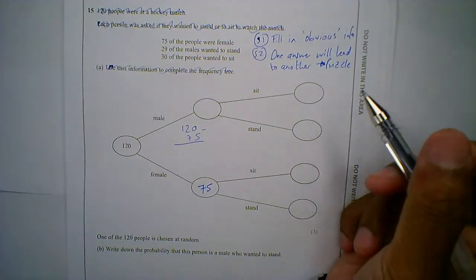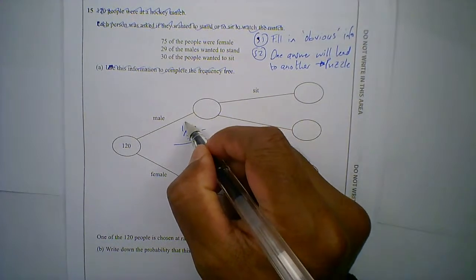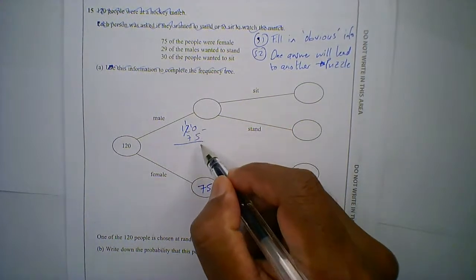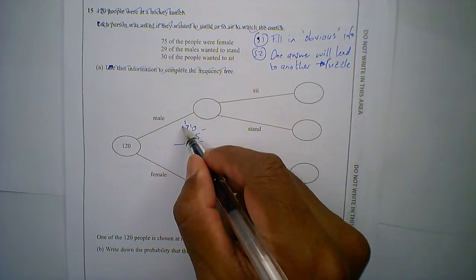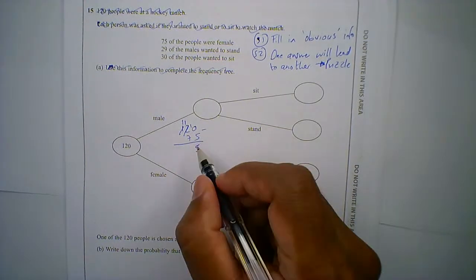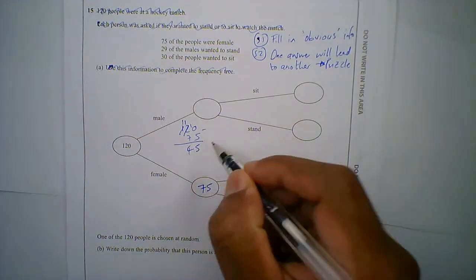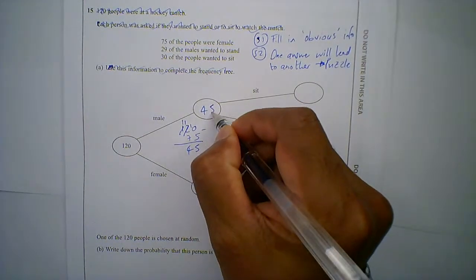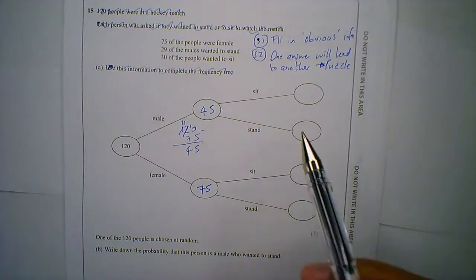It's a non-calculator paper, so I can't take away that. I borrow 1 from here, so this becomes 10, take away 5 is 5. This is 1, so I can't do that, so I have to borrow again. 11 take away 7 is 4, so I've got 45, so that goes here. So again, similar to before, one answer will lead on to another answer. So let me now go on to the next bit.